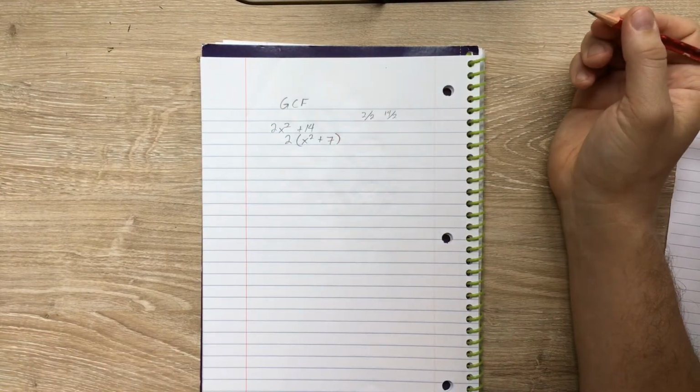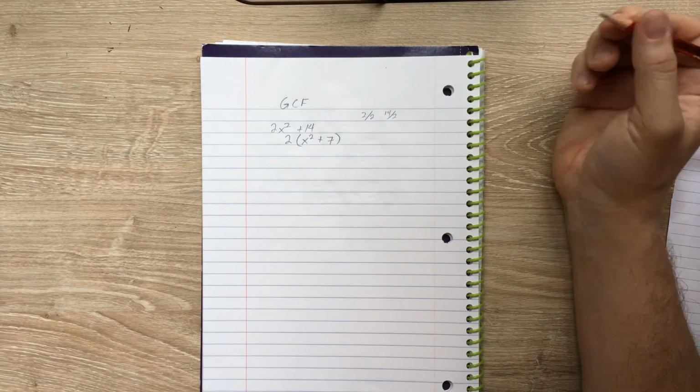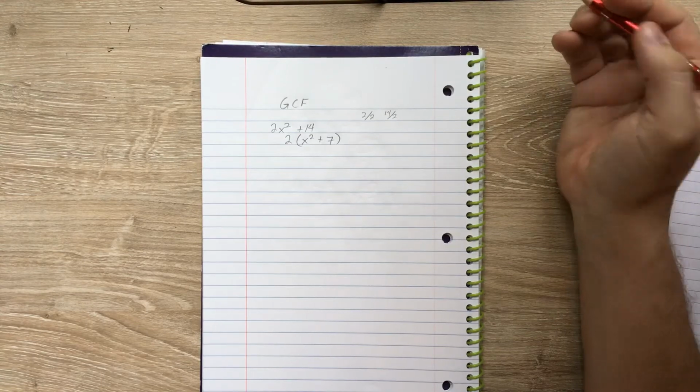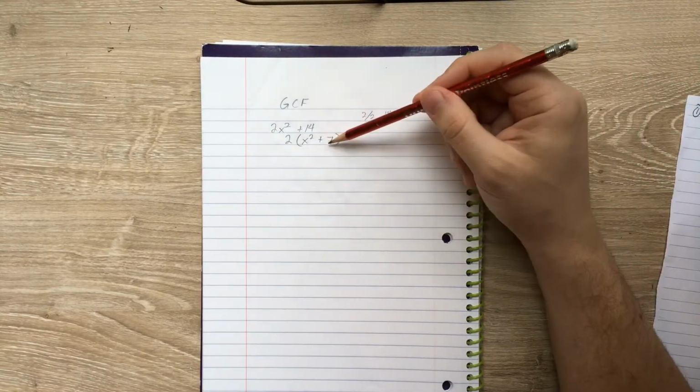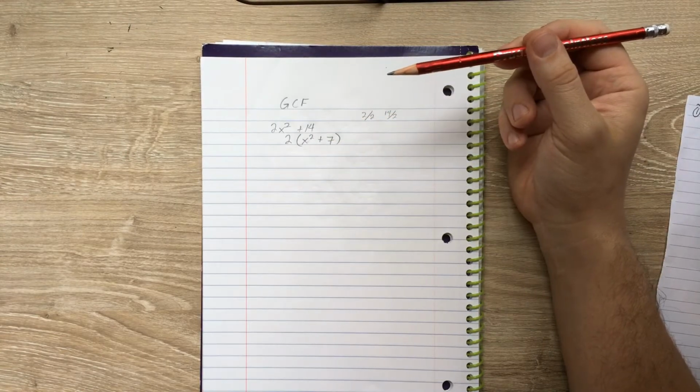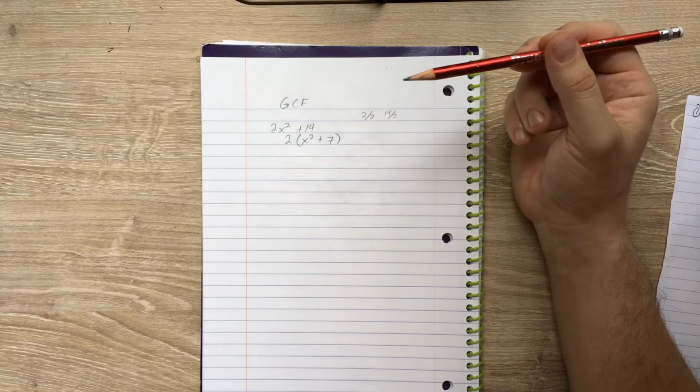This is something we should always do before we work on our other factors. If you could factor this further, we would do that at this point. In this case, we're going to consider this prime for our purposes in Algebra 1.